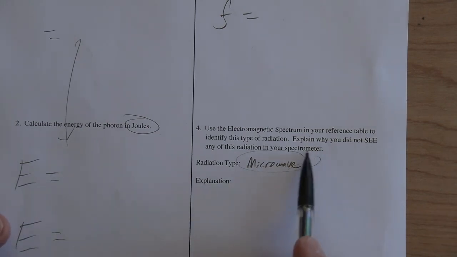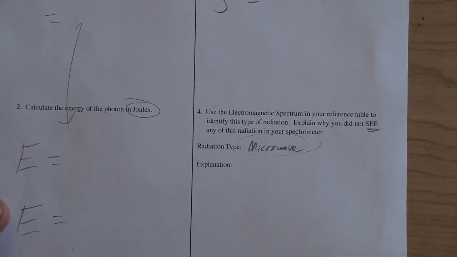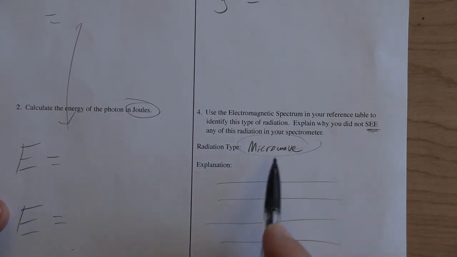And then the last part, explain why you did not see any of this radiation in your spectrometer. So you're going to write out some sentences why we didn't see a line for this kind of radiation in the spectrometer, a couple sentences, and then that's the explanation there. So go ahead and write the explanation now.